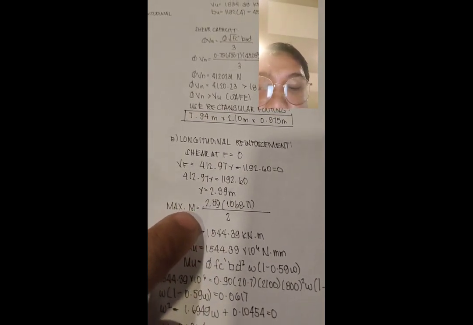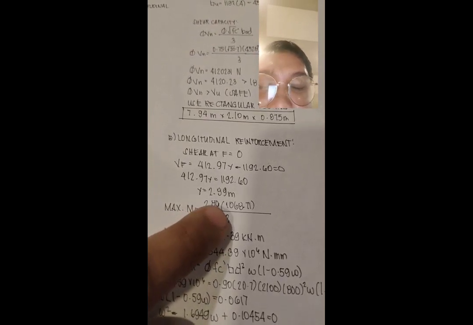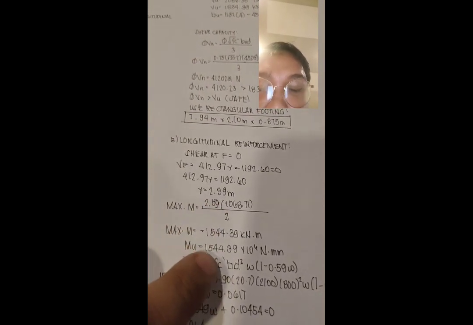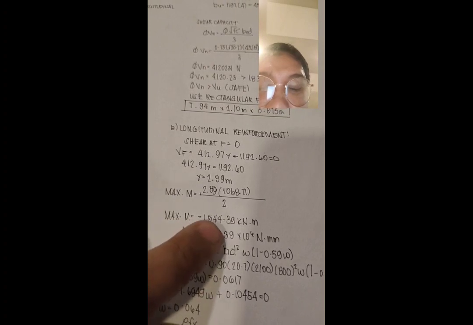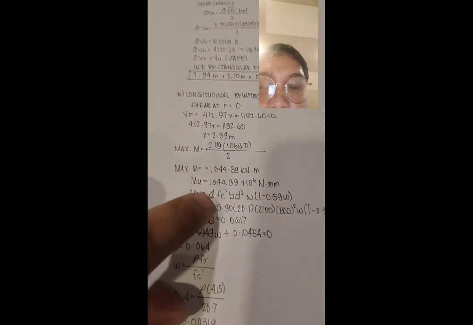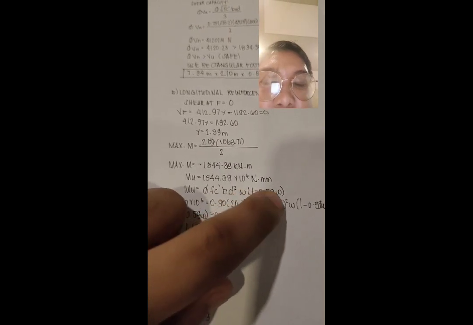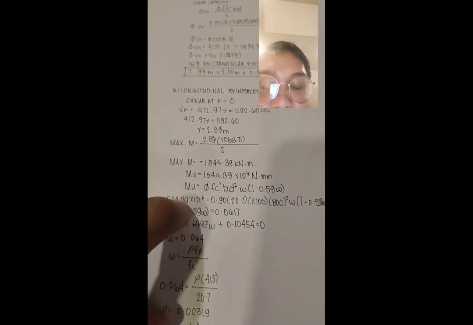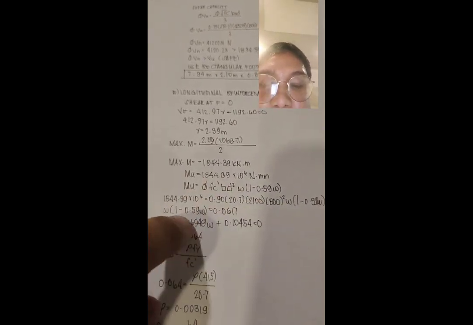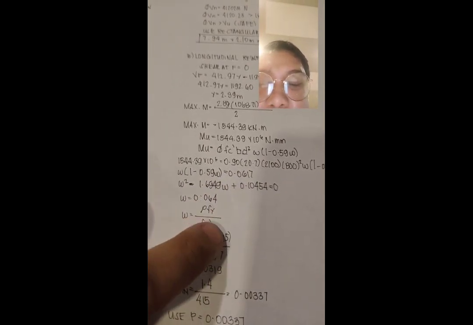So, maximum moment is equals to 2.89 times 1068.71 all over 2. Max M is equals to 1544.39 kilonewton meter. MU, yan, is equals to phi F prime C BD squared W times 1 minus 0.59 W. Ganyan siya. Substituting the values, manipulating it and equating it to 0, makukuha natin ang value ng W na 0.064.